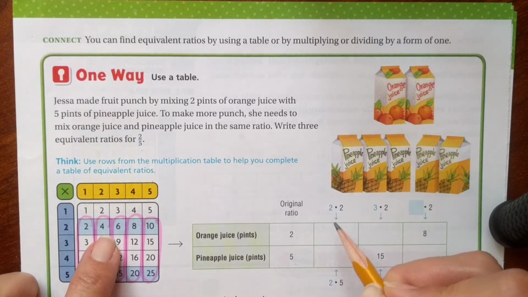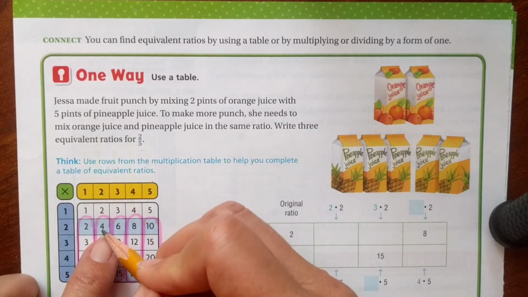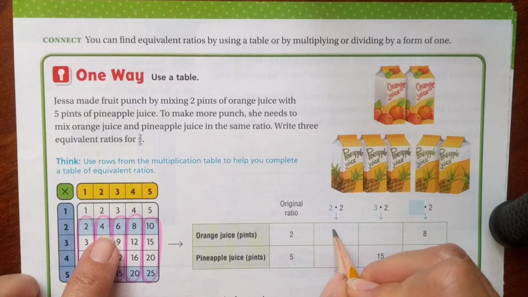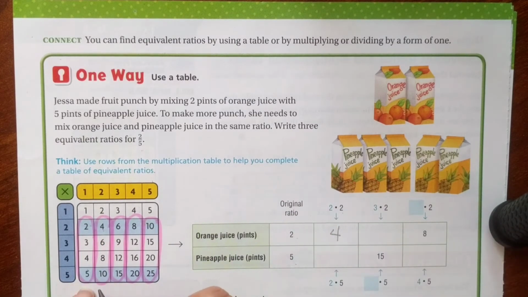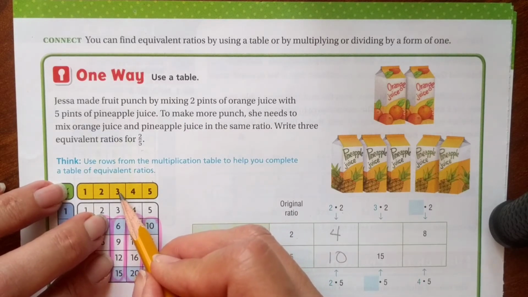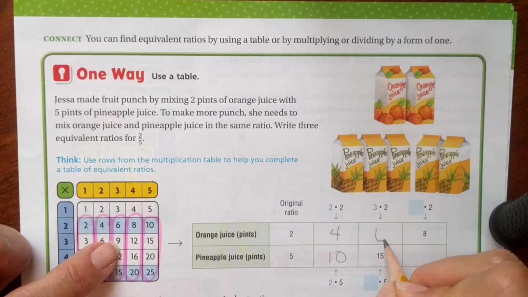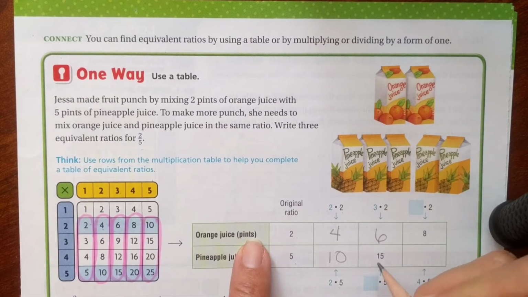So if we need to double our ratio or multiply it by 2, we end up with 4. 2 times 2 is 4. And this down here is 2 times 5, which is 10. Or if we need to triple the ratio, make 3 times the amount of the original, we'd end up with 6 orange juice pints and 3 times 5, which is 15 pineapple.